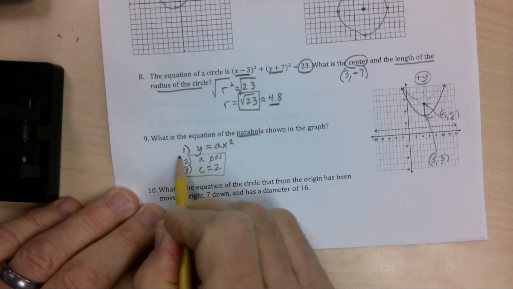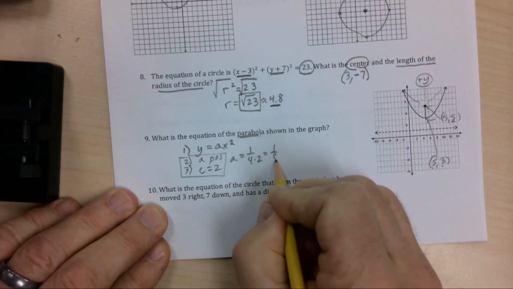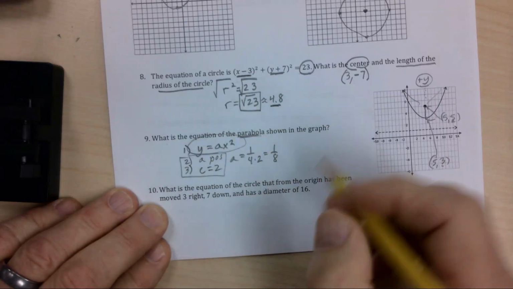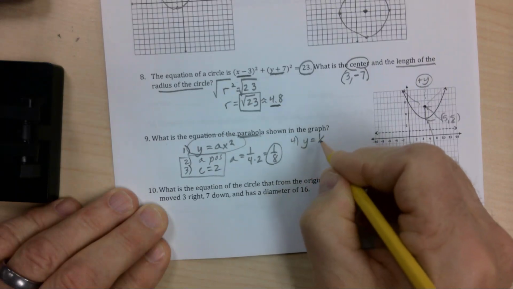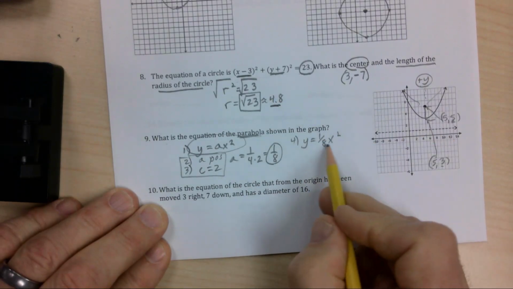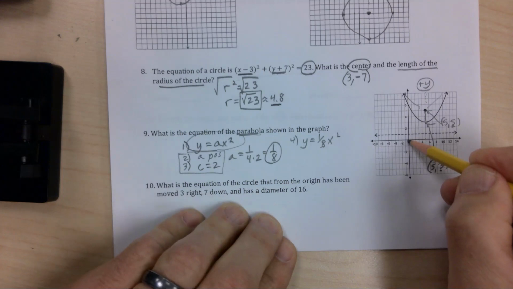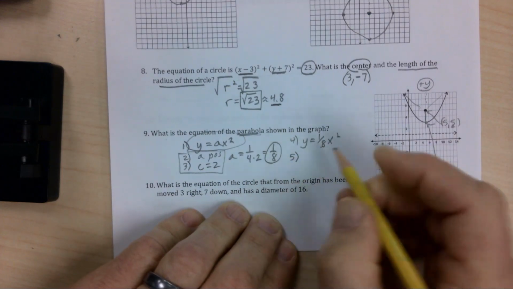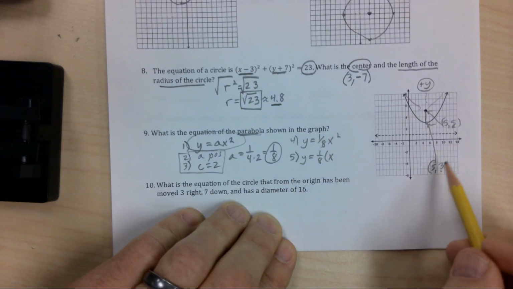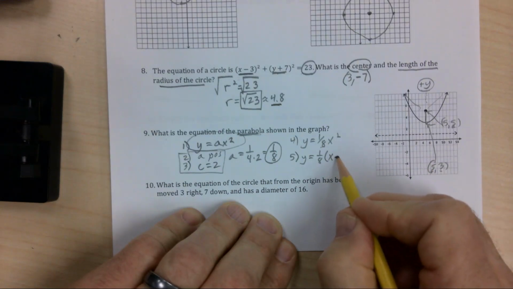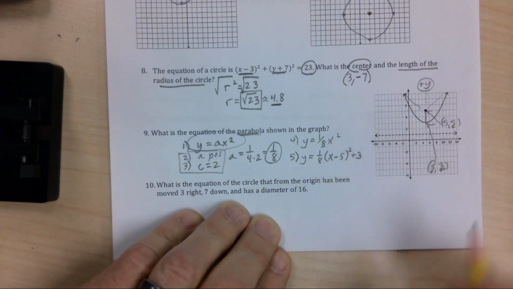So if I put those things together, a equals 1 over 4c. I get a positive 1/8. So I can at least get started on my fourth step by just putting that where it belongs. But I have to ask myself the question, is this my answer? The answer would be yes if this vertex was right here at the origin, and you can see it's not. So we have an additional step. So y equals 1/8 x. It moved the vertex right 5, so it has to be minus 5. And then it moved it up 3, so I have to add a plus 3. And that's how you do it.